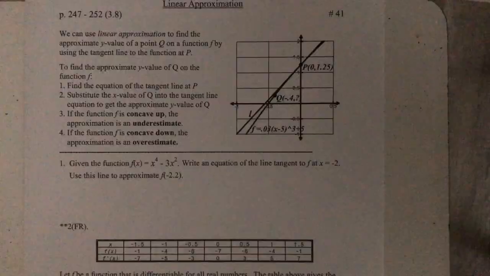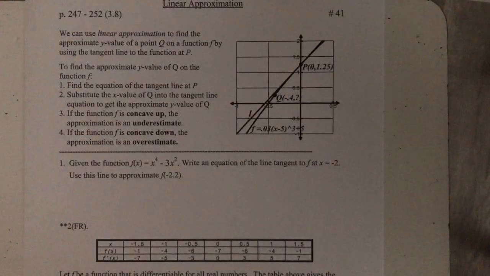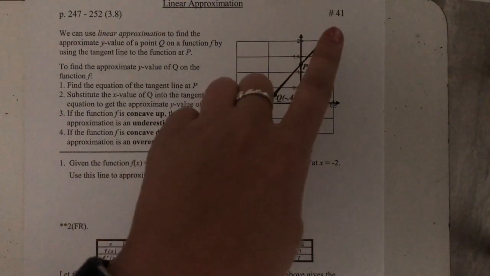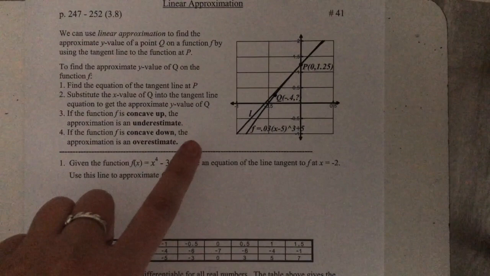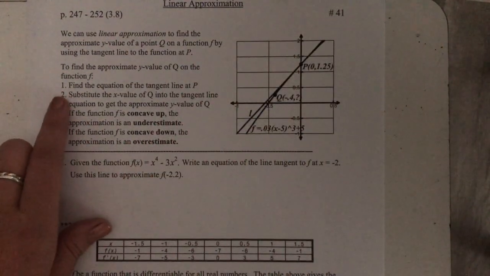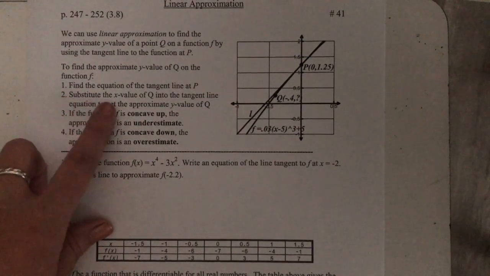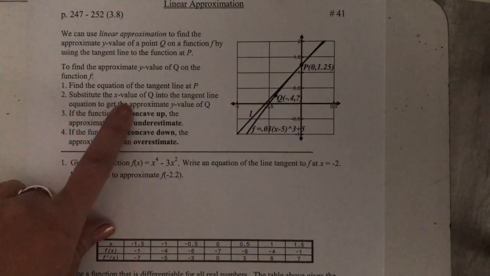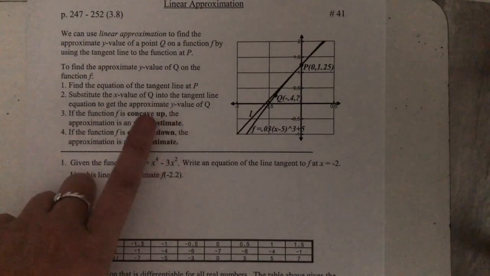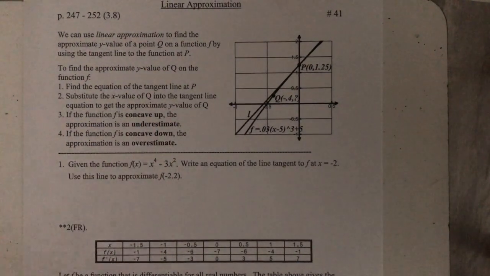So here we go. Linear approximation is all about using our equation of a tangent line in order to predict where a value is. So what we're going to do is find the equation of the tangent line, step one. Then we're going to substitute an x value into the tangent line to get an approximate y value.